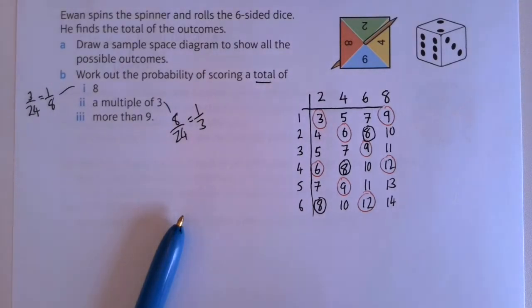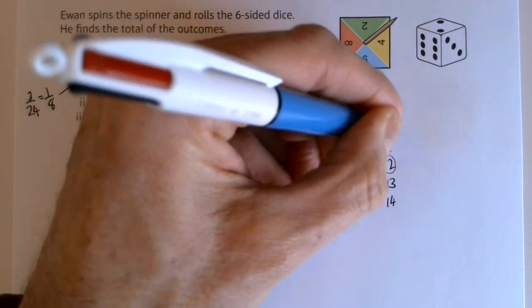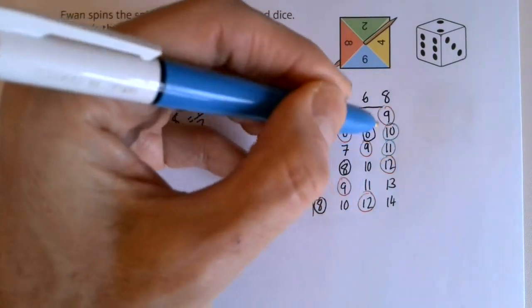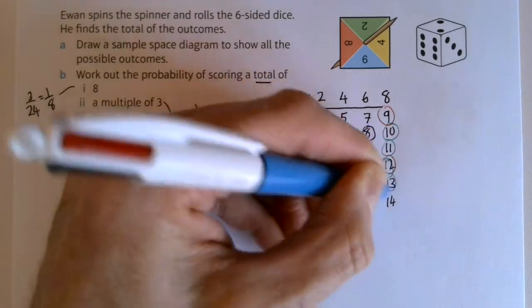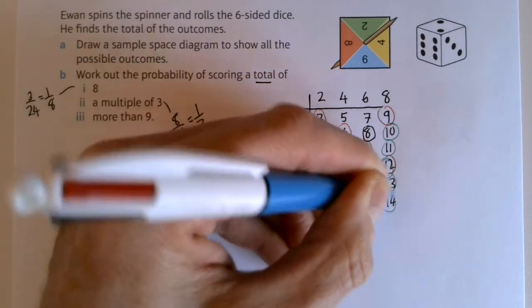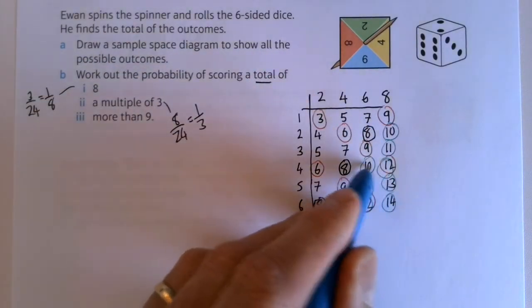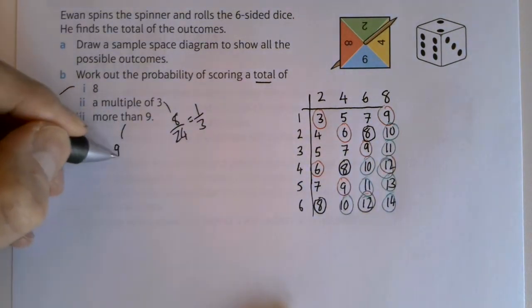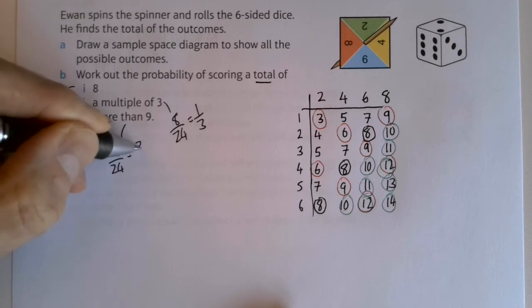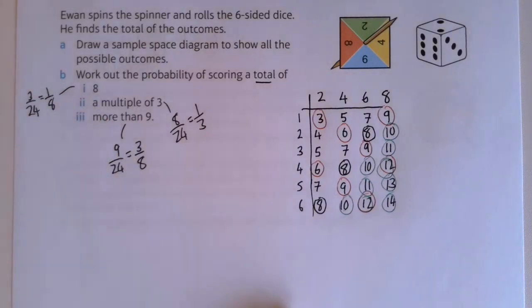And then more than 9, need a third colour for that. So that's 10, 11, more than 9, doesn't include 9. So that's 1, 2, 3, 4, 5, 6, 7, 8, 9 out of 24, which is 3/8. Well done if you did that.